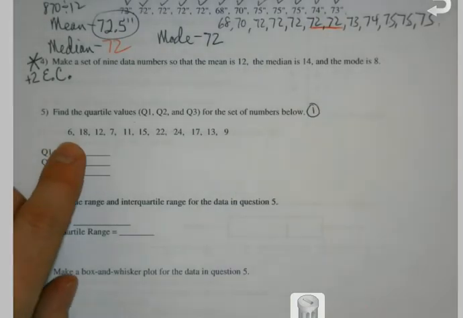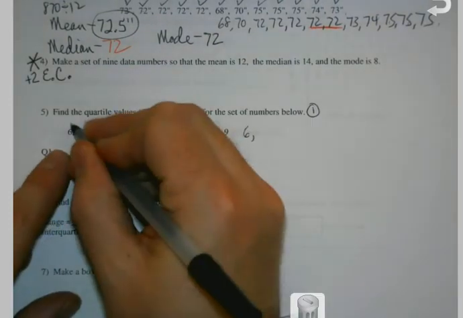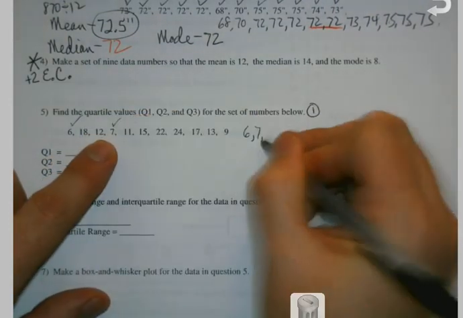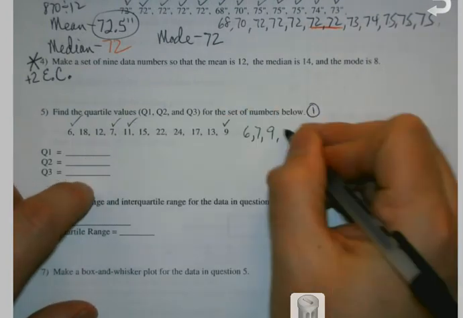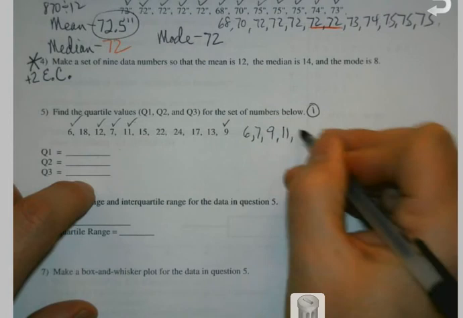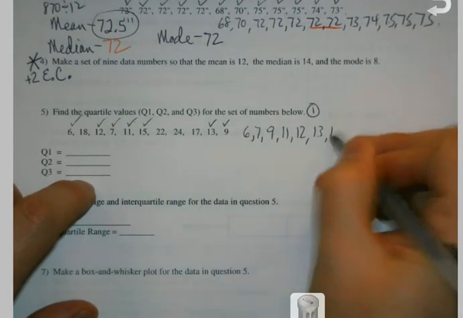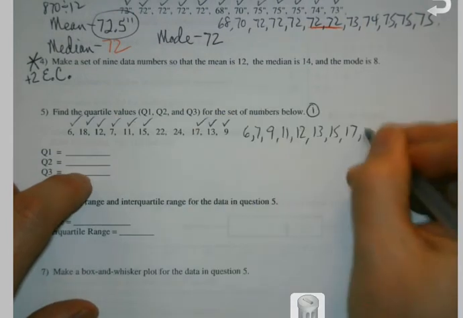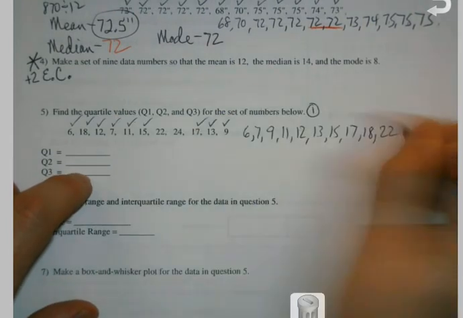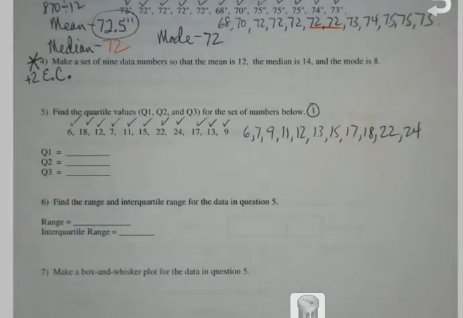That, I believe, would be in the Tuesday folder if you need one of those. And so I've got to put my numbers in order first because it's awfully hard to get my information otherwise. So I'm going to be cautious here. Oh, I almost messed up. 17, then 18, 22, 24. Okay.